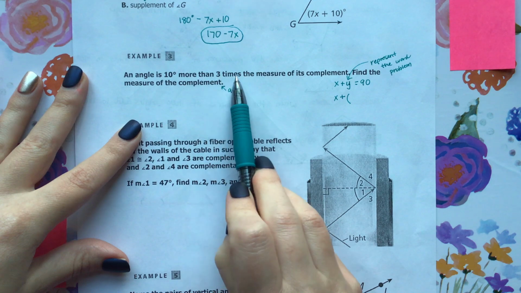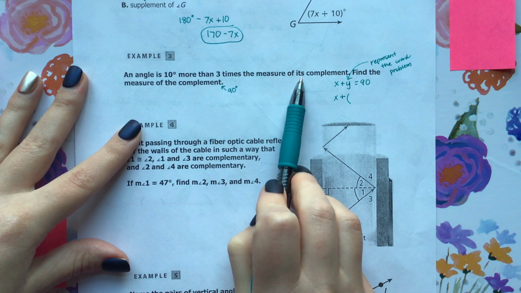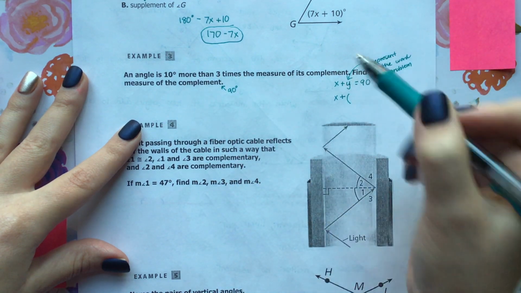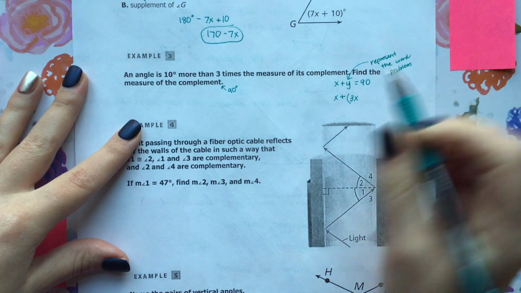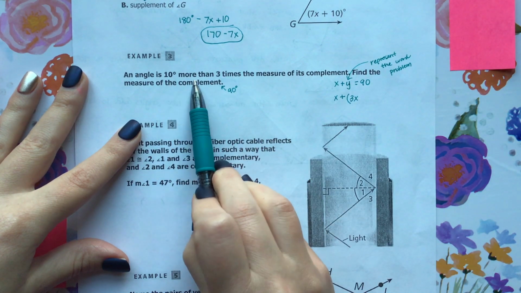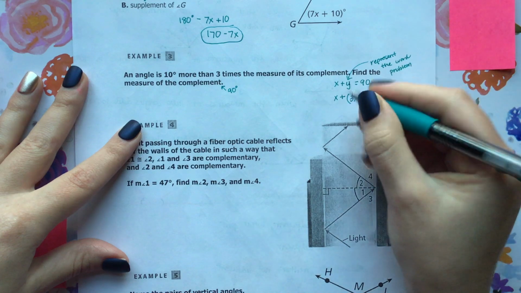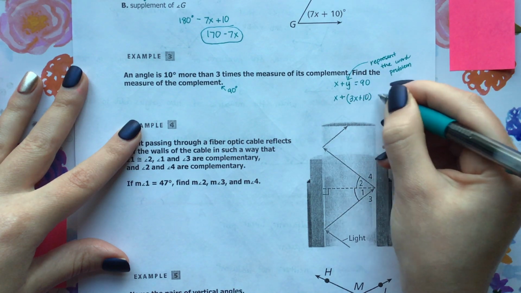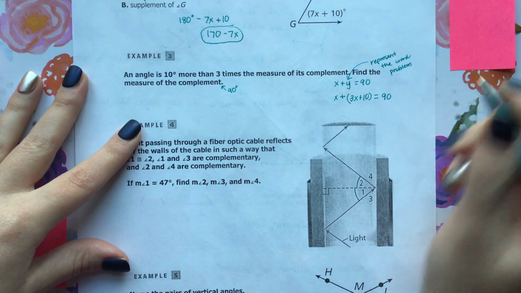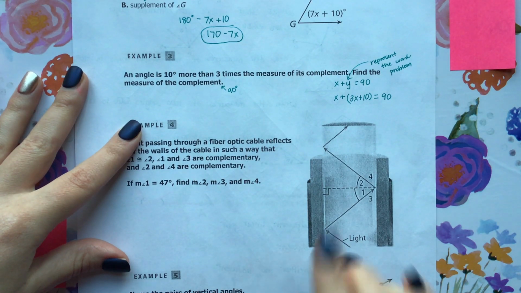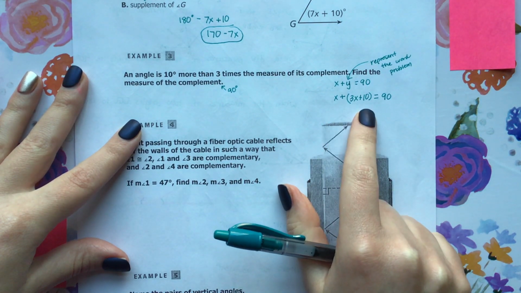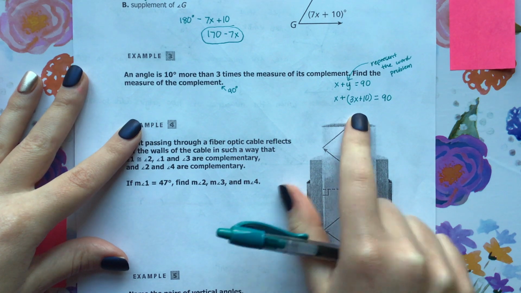Well, let's take care of the 3 times its complement first. This is going to be 3x. It is also 10 degrees more than that, so 3x plus 10 is equal to 90. Now I only have one variable, x, and I'm able to solve for this.